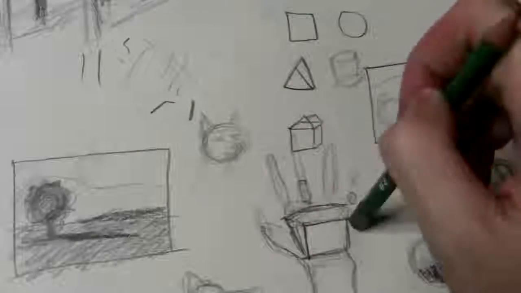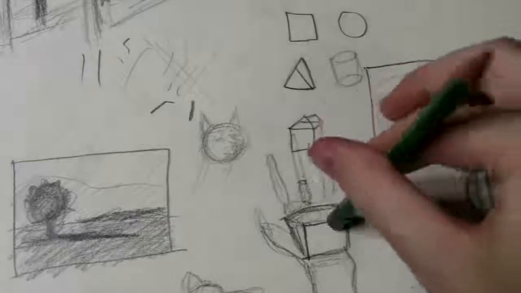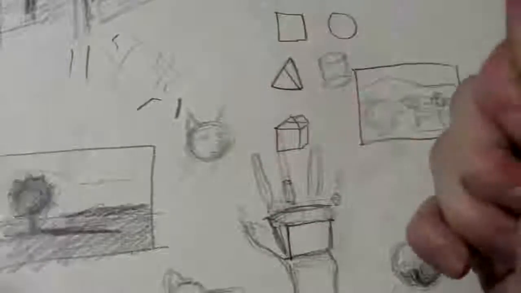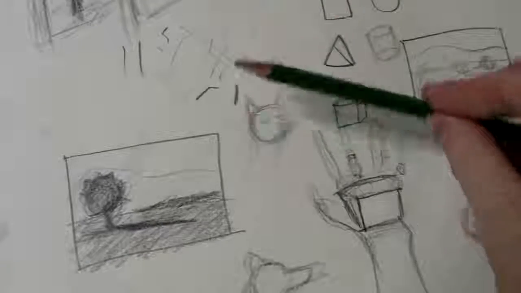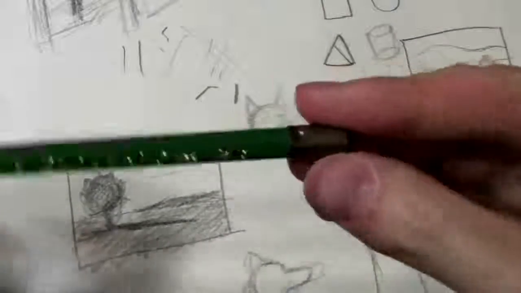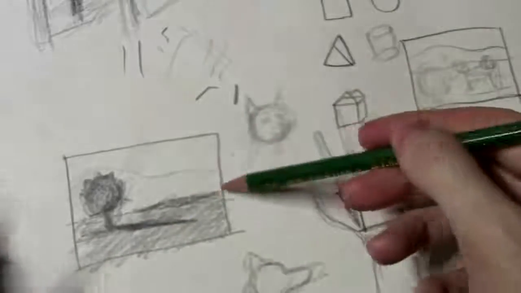And then when you draw enough hands, you'll be able to draw a hand no problem. So practice, play with your pencils, and see what you can come up with, see what you can create, and have fun.